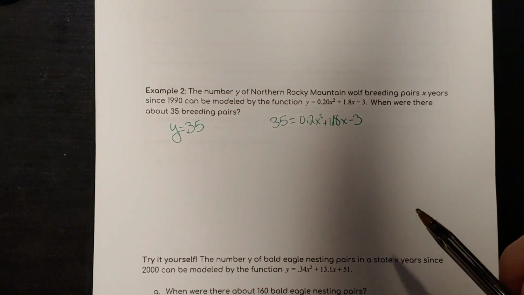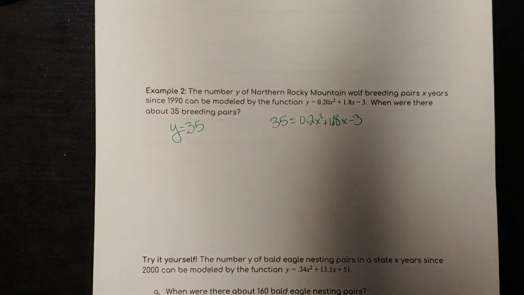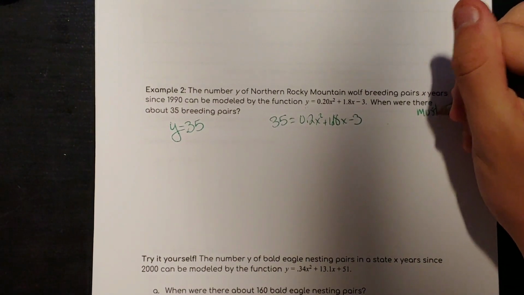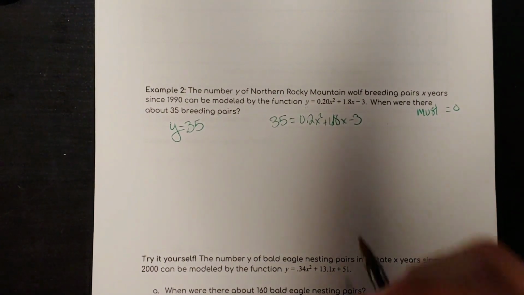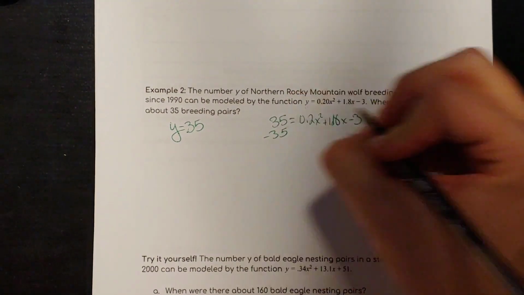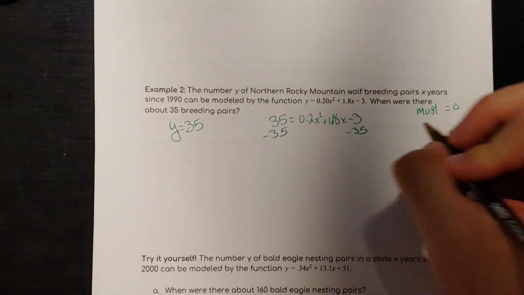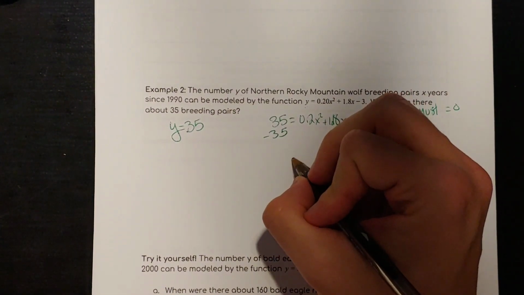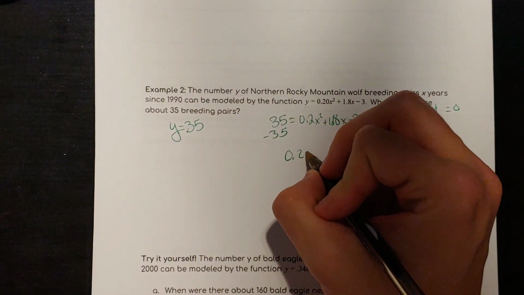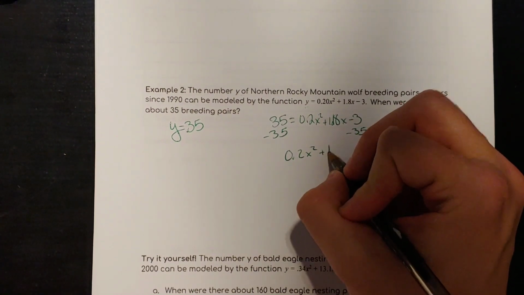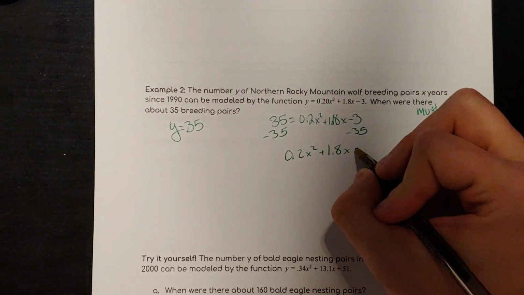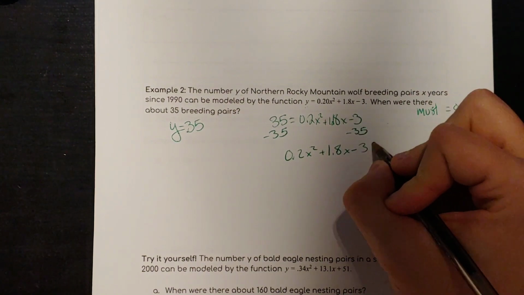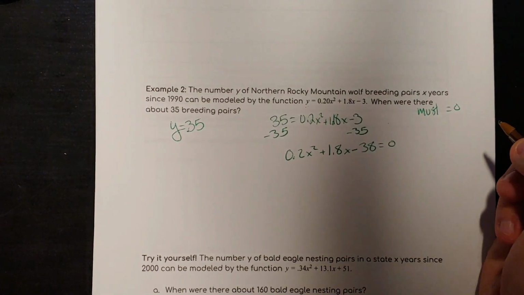And remember, like I said before, we must equal 0. So what I'm going to do is subtract 35 from both sides. So I have, and I'm just going to put the 0 at the end, 0.2x squared plus 1.8x minus, negative 3 minus 35, minus 38 equals 0.